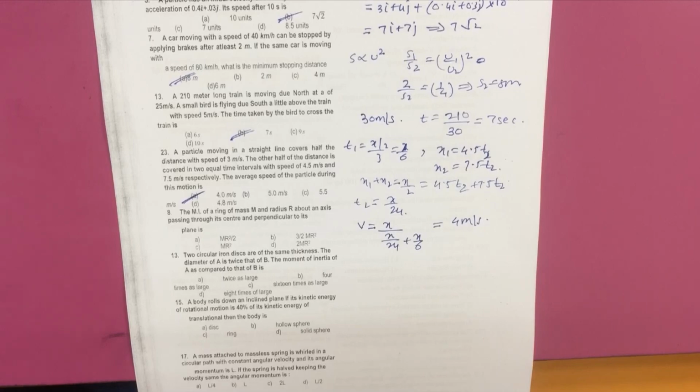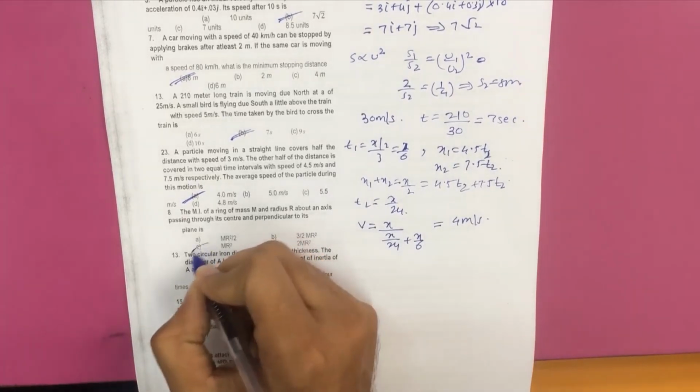Question 8. The moment of inertia of a ring of mass capital M and radius capital R about an axis passing through its center and perpendicular to its plane is MR square. That is option C.